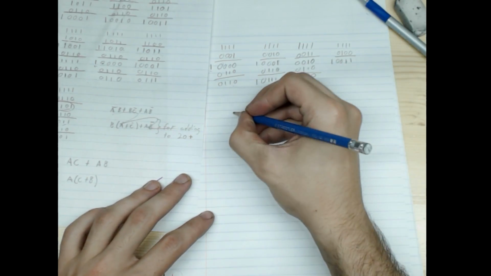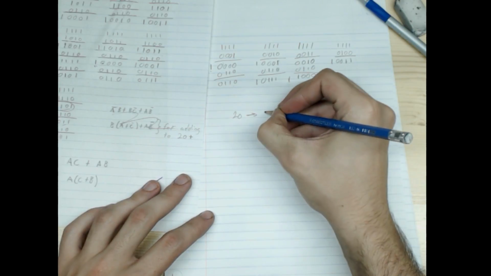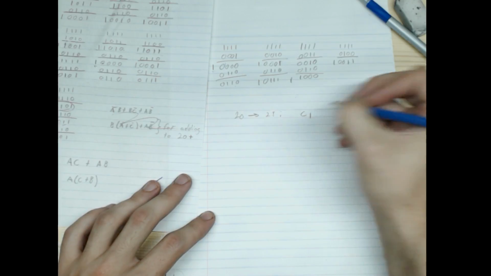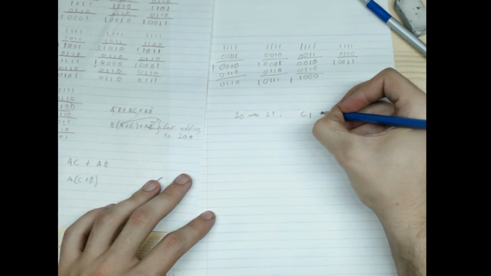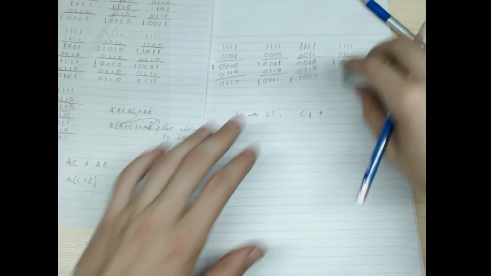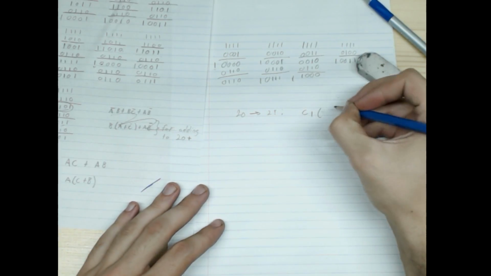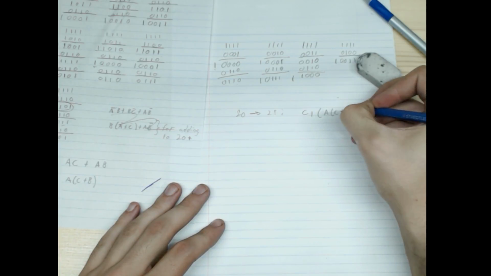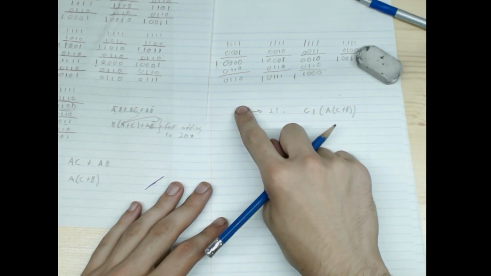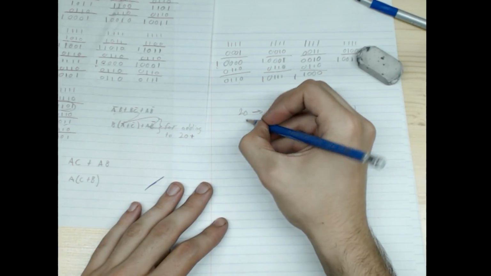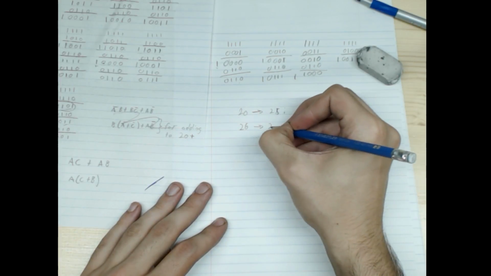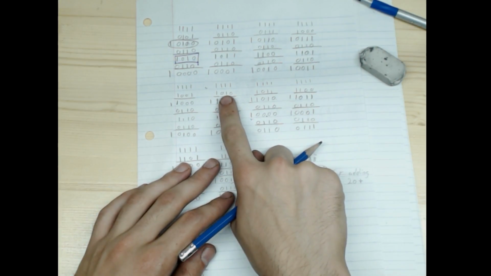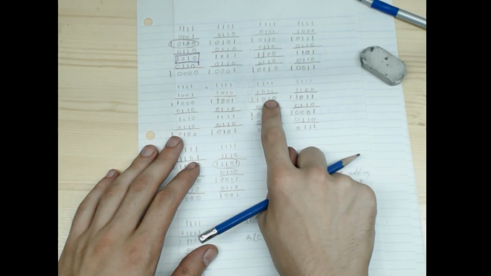So for numbers from 20 to 25, I will need carry 1 and A and C or B. These are my sums. So this is from 20 to 25. Now if it's from 26 to 29, as we can see here, that makes it to 26.